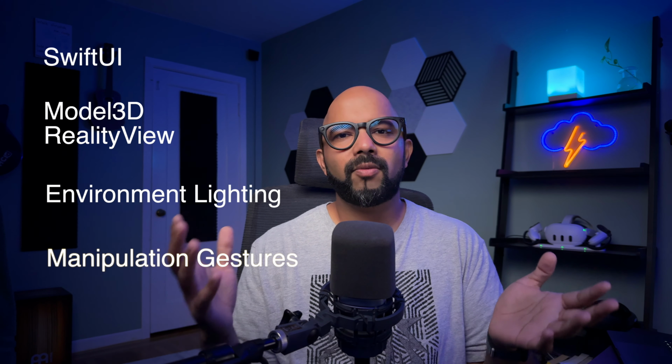We're going to take a look at how to incorporate SwiftUI and add 3D and 2D content in your app, how to use Model 3D, how to use RealityView, how to use an IBL to light the environment, how to use manipulation gestures to manipulate your 3D models. So there's a lot to cover.